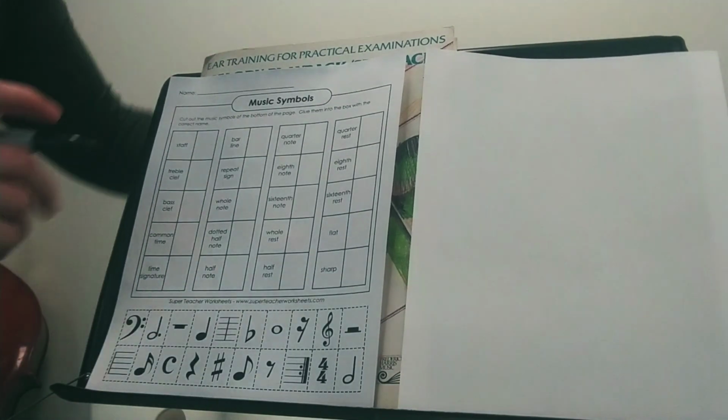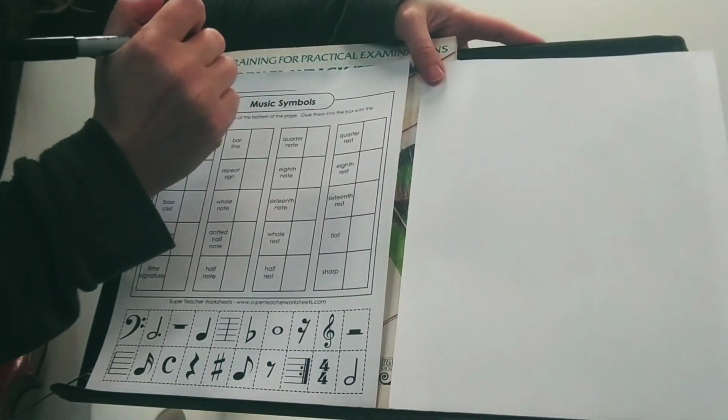Hi guys, today's writing homework is reviewing a bunch of music symbols that I bet you can recognize, although some of them are a little more challenging. Quick little review to help you out with your writing assignment.